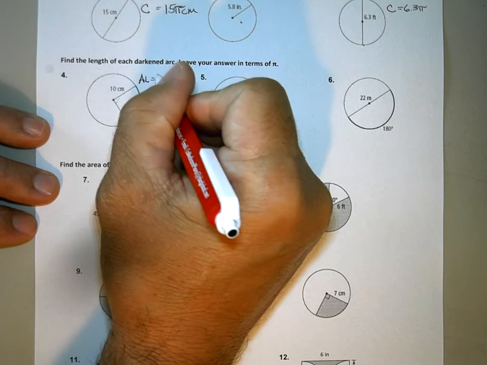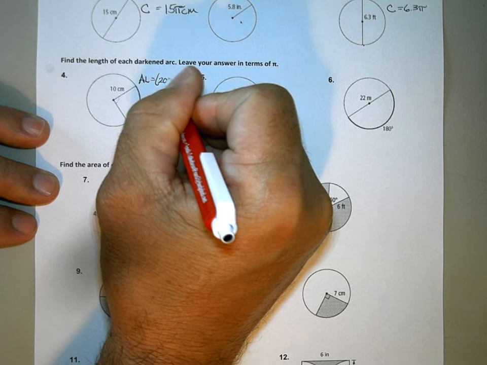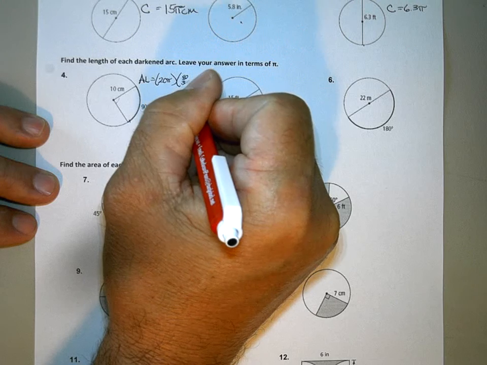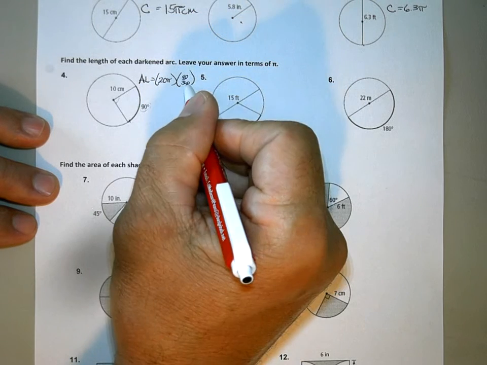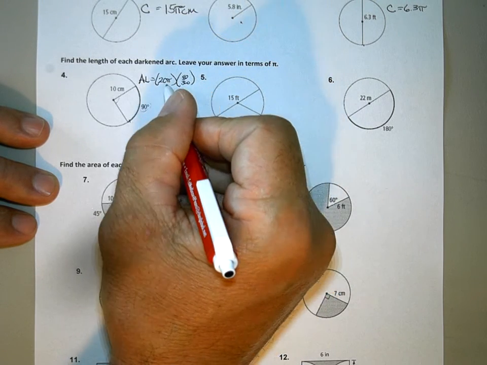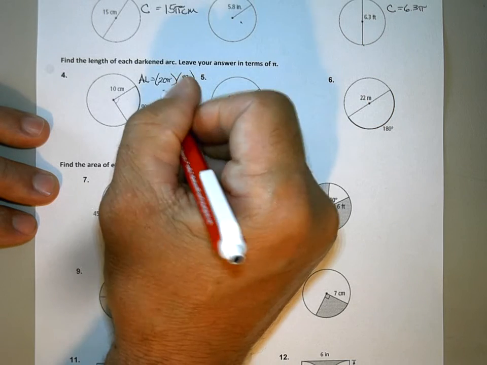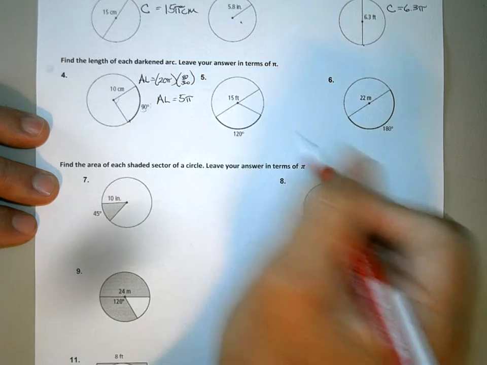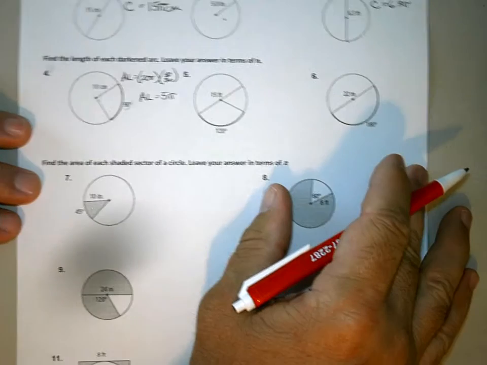So the arc length here is, well, our diameter is 20, so it's 20 pi times 90 over 360, which is 1/4, and 1/4 of 20 is 5 pi. So the arc length is 5 pi. Moving over to number 6.